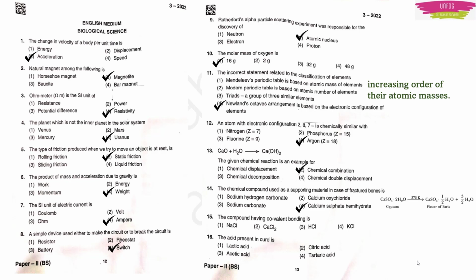Next question. Question number 15. The compound having covalent bonding is. See here, wherever you have a single chlorine, there you will have ionic bonding. So NaCl, HCl, KCl, they will all have ionic bonding. Only CaCl2 will have covalent bonding.